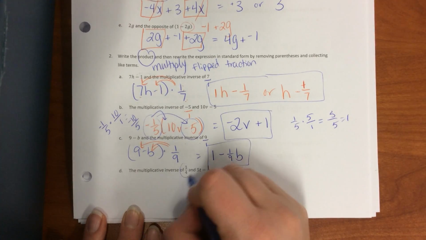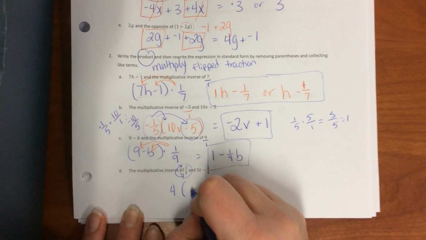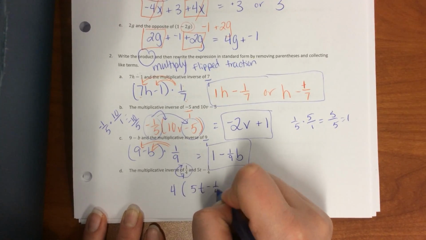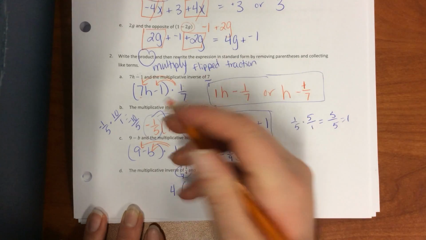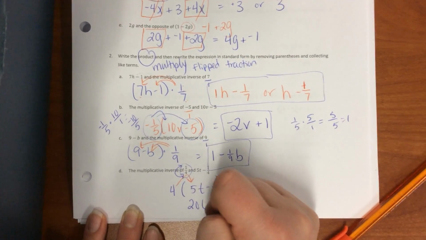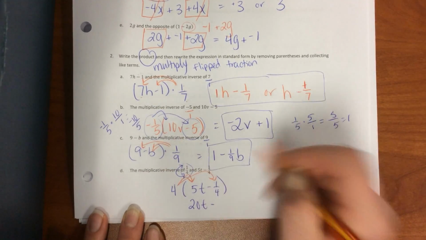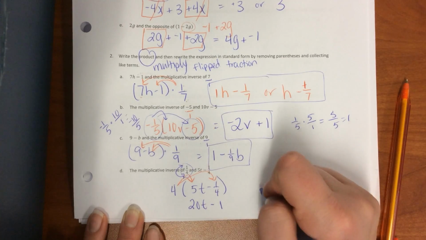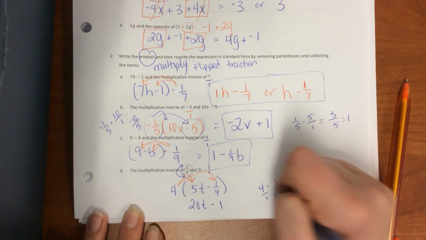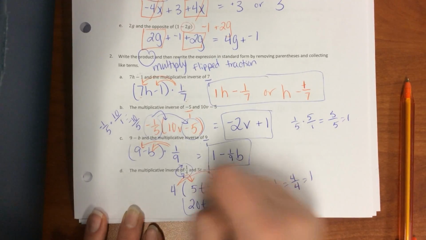And multiplicative inverse of 1/4, we flip the fraction. We get 4 times (5t minus 1/4). 4 times 5t is 20t minus 4 times 1/4 is actually just 1. So 4 over 1 times 1 over 4, 4 over 4, which is 1. Okay.